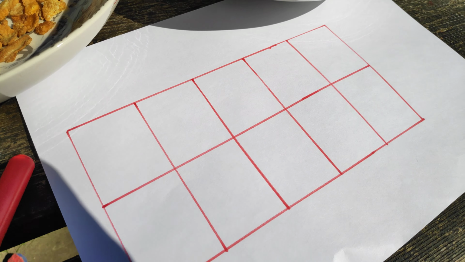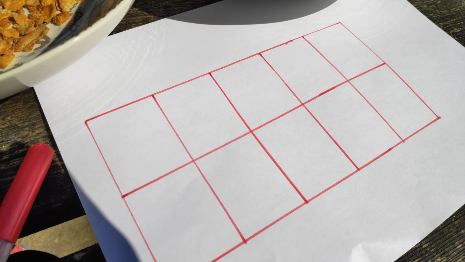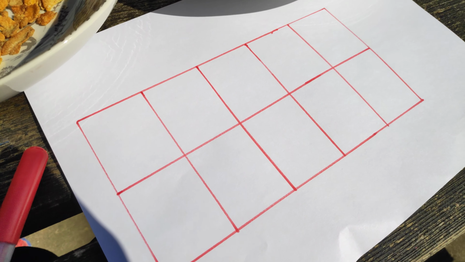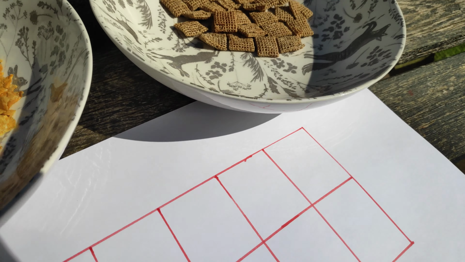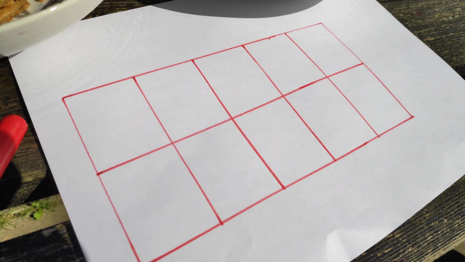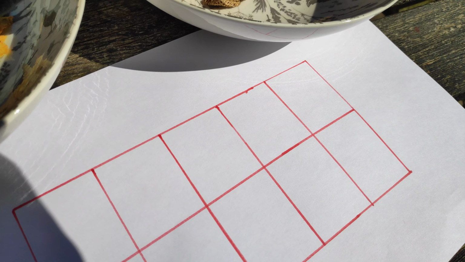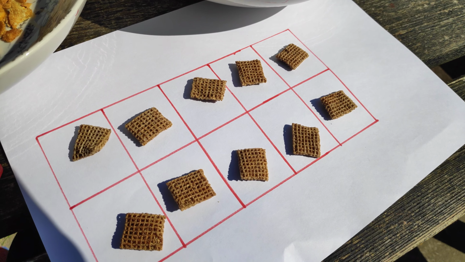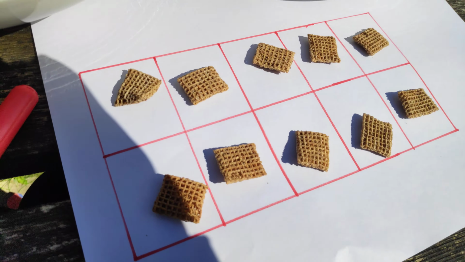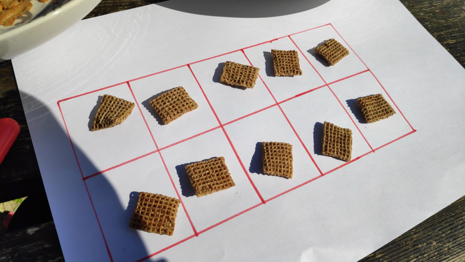If you've not got teddies or wanted to do it a different way, then you could do it by drawing a 10 frame and using some smaller items as counters. So over here I've got shreddies and I've got cornflakes and I've got my drawn 10 frame, and you can just do exactly the same concept. So I might start with 10 of the shreddies. So I've got 10 shreddies and 0 cornflakes. So then I'd write down the equation 10 add 0 is equal to 10.